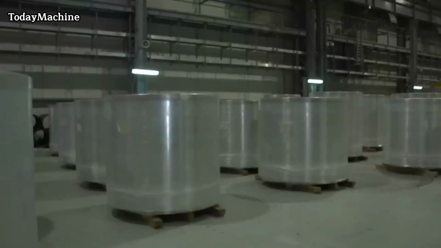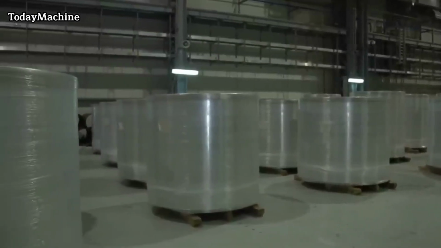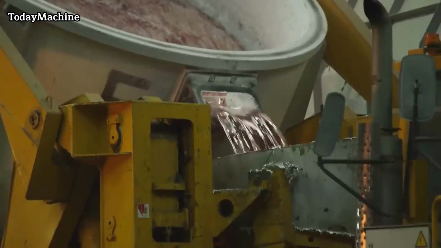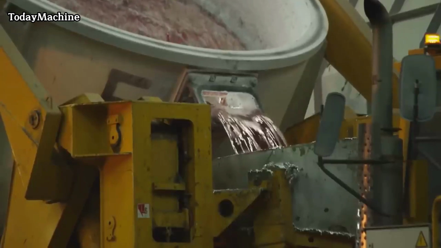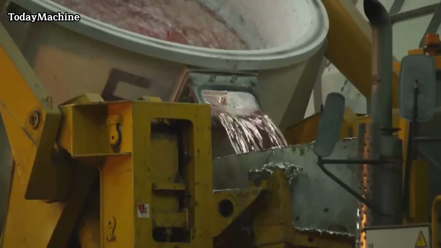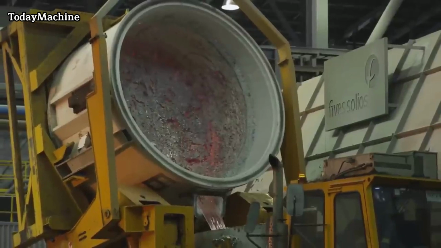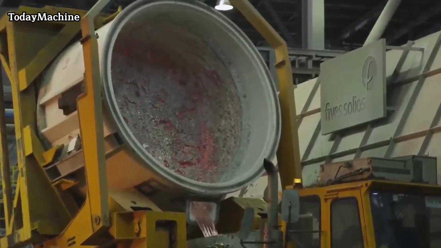Next, the alumina is smelted in electrolytic cells to produce liquid aluminum. This process, known as the Hall-Héroult process, involves passing an electric current through a molten mixture of alumina and cryolite, a mineral that lowers the melting point of the mixture. The electric current causes the aluminum ions to migrate to the cathode, where they are reduced to molten aluminum.